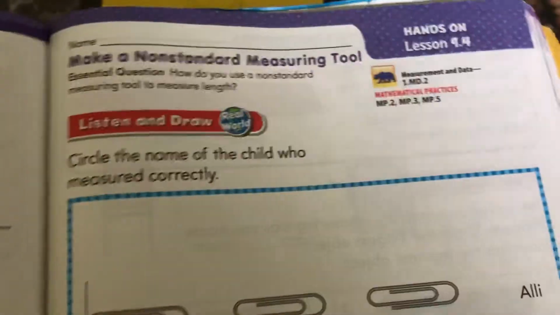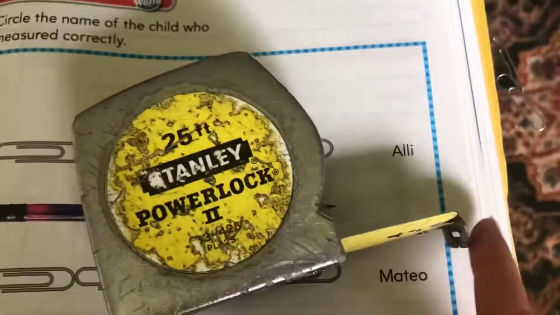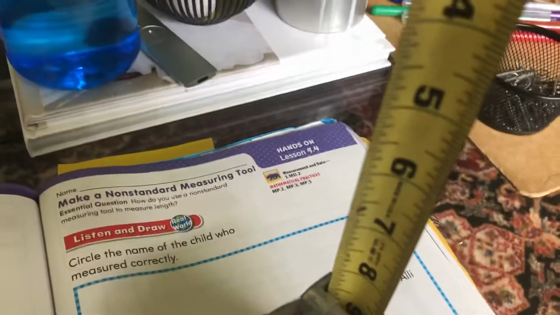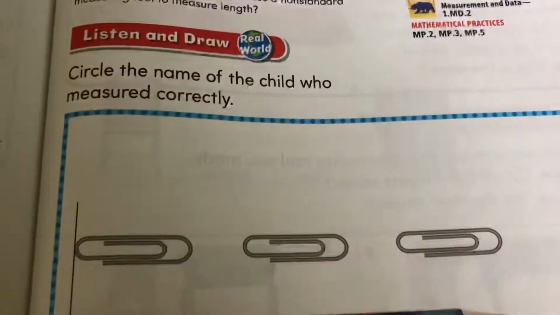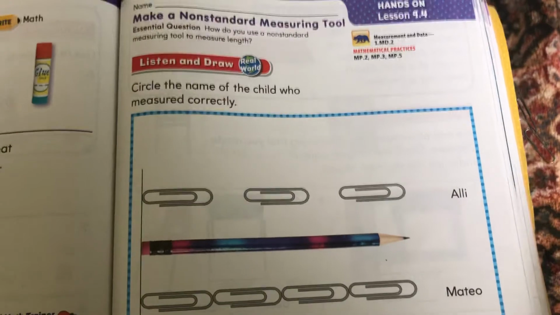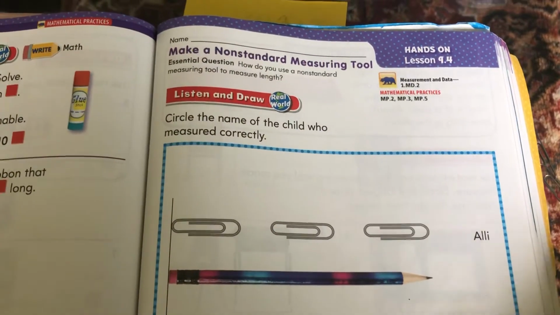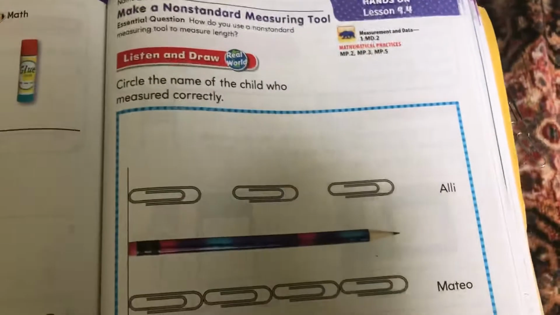Remember, this is an official standard measuring tool. We use inches and feet to measure. But now we're measuring in paper clips again. So they're actually using paper clips. So that is non-standard. People do not use paper clips in real life to measure things. But we are practicing it because it's a good way to introduce you to measuring.